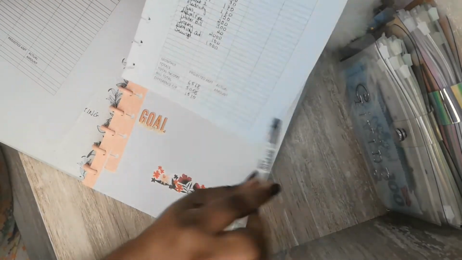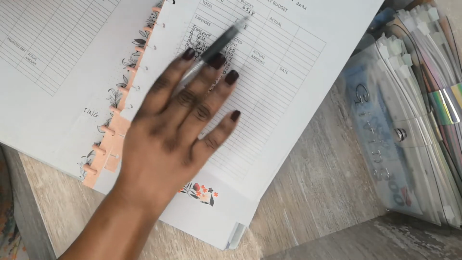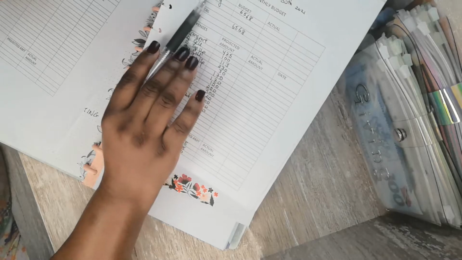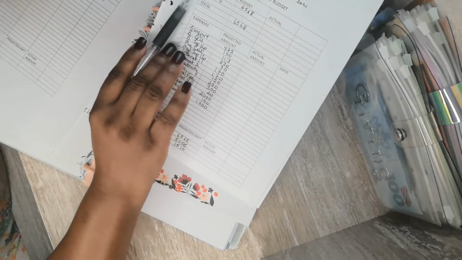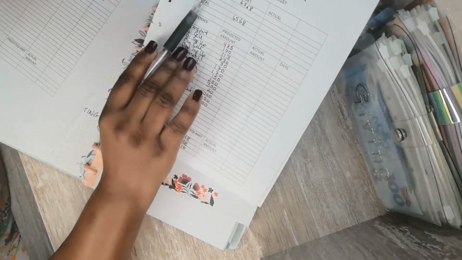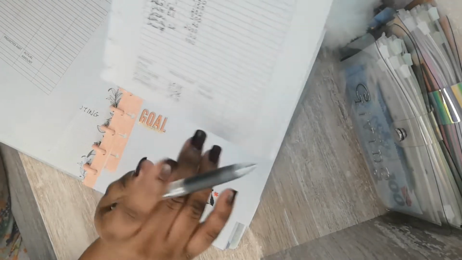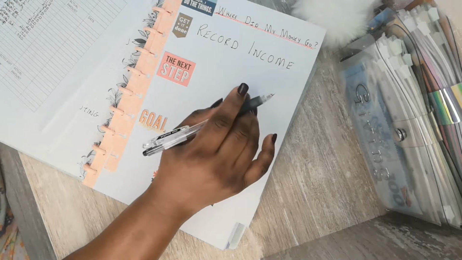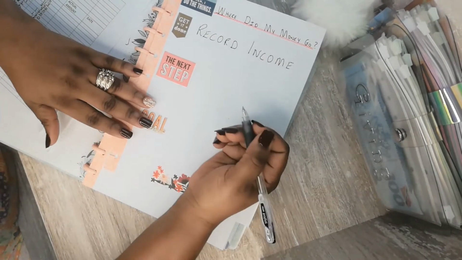All right, so this is where you would first record your income. So whether you have a business, or it's interest, it's dividends, it's public assistance, your gifts, whatever it is, you would put it under income. So the next step is to record cash outflow.